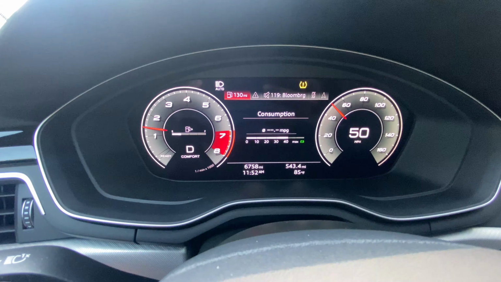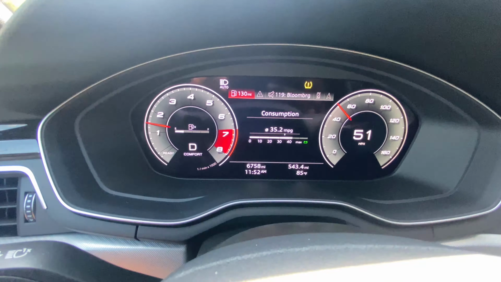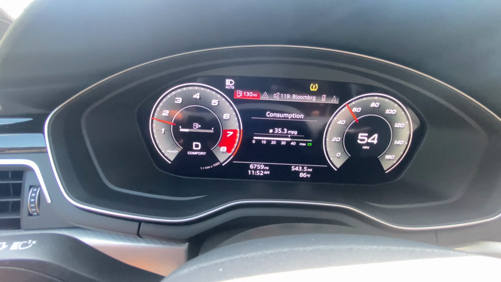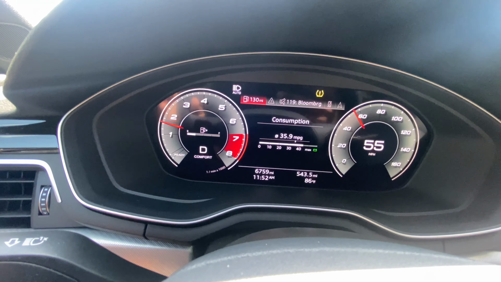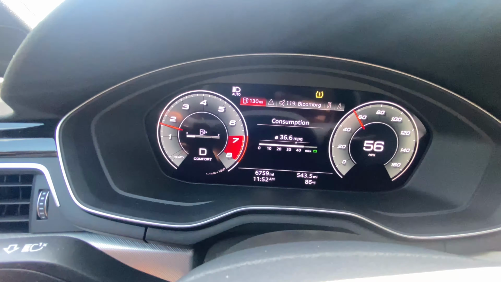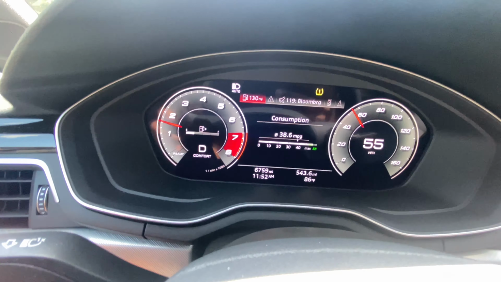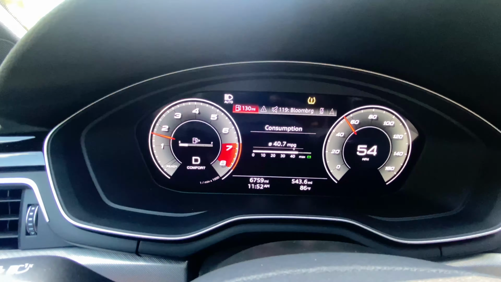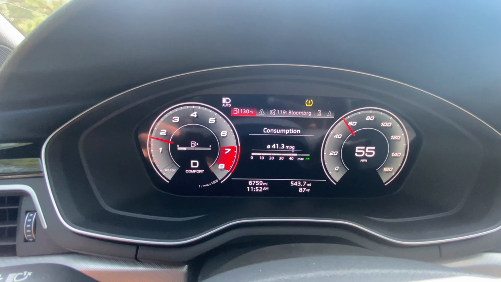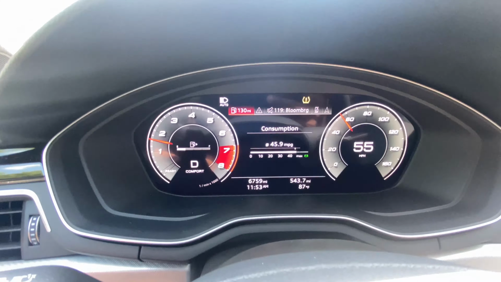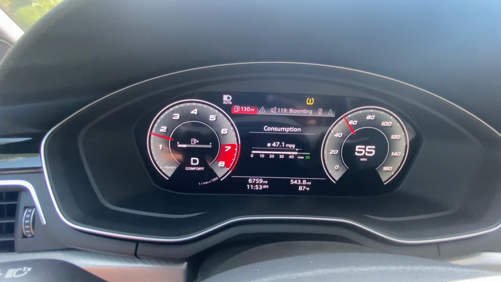Now shifting to the other side of the spectrum, after resetting my gas mileage and driving at a leisurely pace, you can see that we're getting some pretty decent fuel economy. And with that being said, if you were to take this on long trips or long journeys, you wouldn't have to worry about stopping to get fuel very often. That is if you can keep your foot off of the gas pedal.